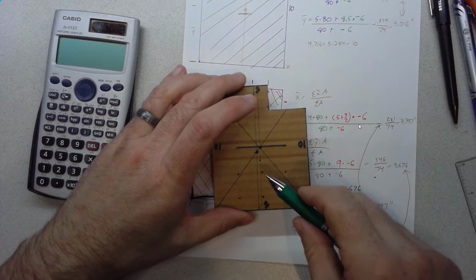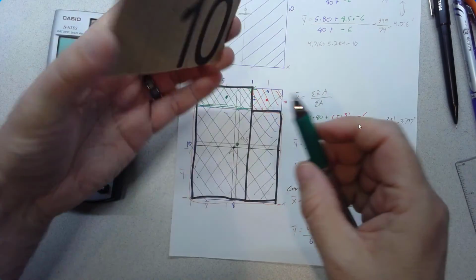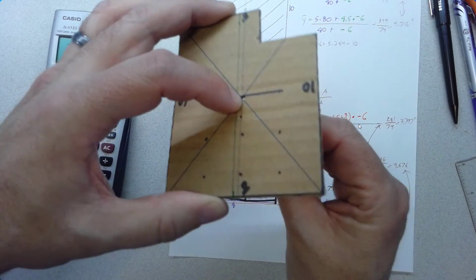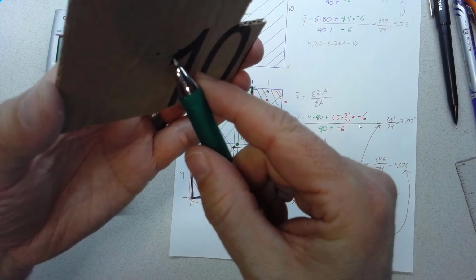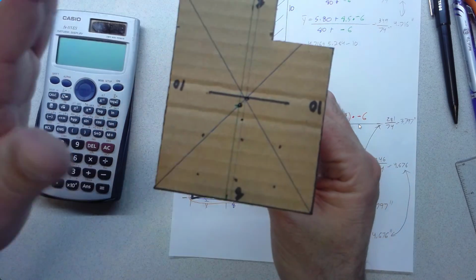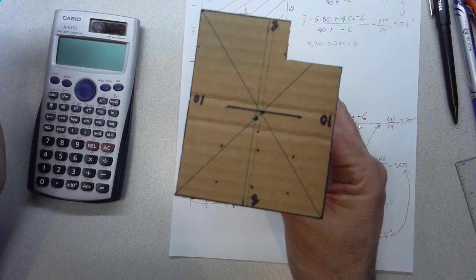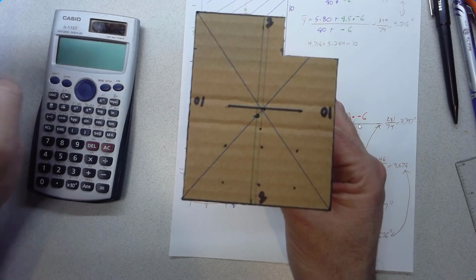And when I was punching, I didn't do a great job. You can see I'm a little off the line there, but hopefully we're close enough to balance. And yeah, you can see that it's balancing about x and y. So we did a good job calculating that one too.